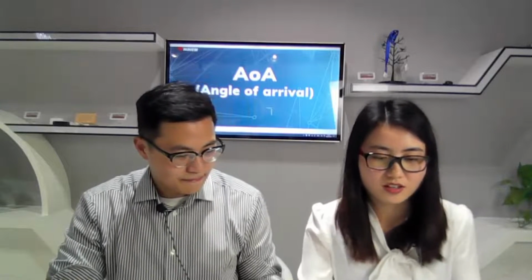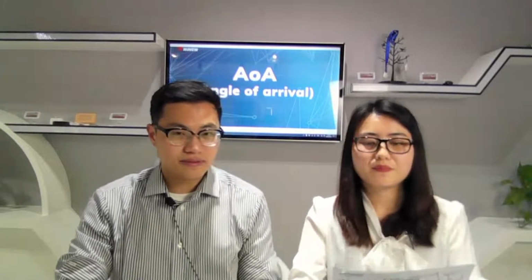What about the next question? We got many more questions. Is this system compatible with the old Minew BLE sensors? Currently we developed the system to be compatible with our E5 beacon. This is the only model that works with the AoA system, but we are planning to develop more beacon models compatible with the AoA system.